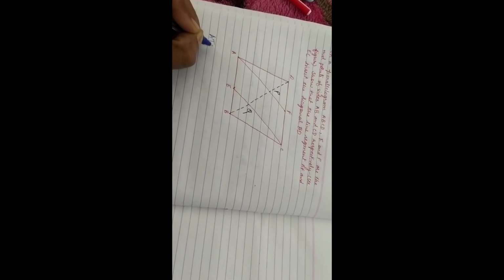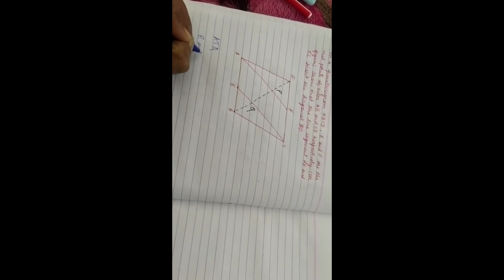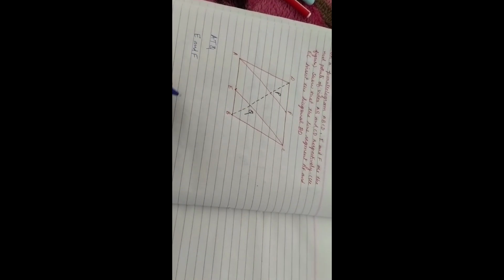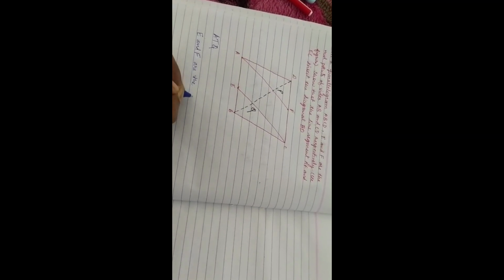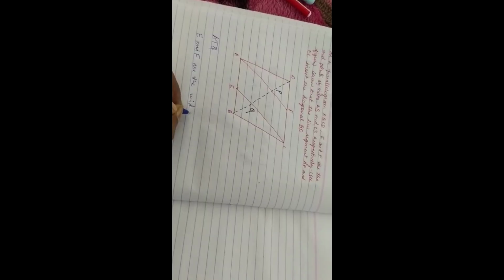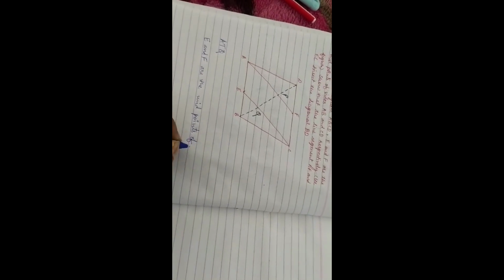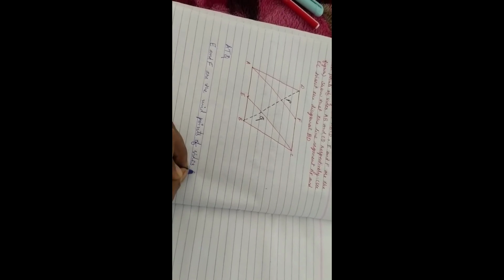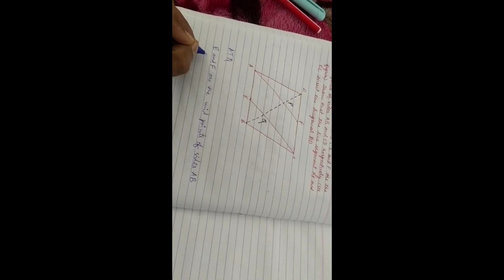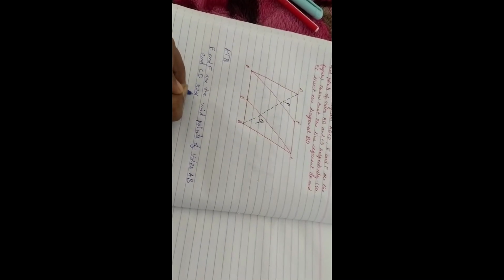So according to the question, E and F are the midpoints of sides AB and CD respectively.